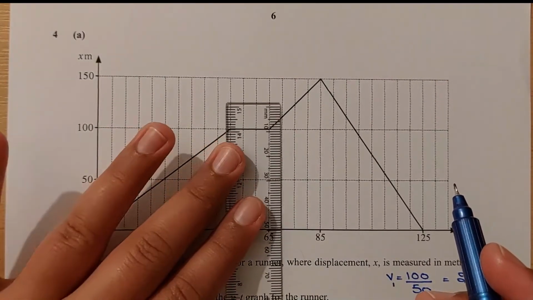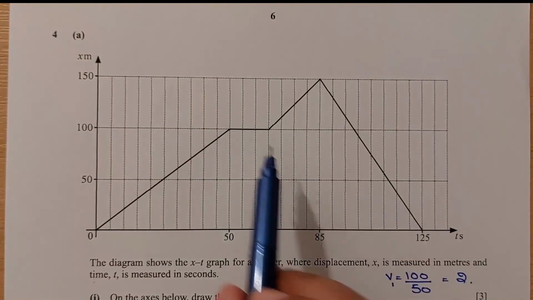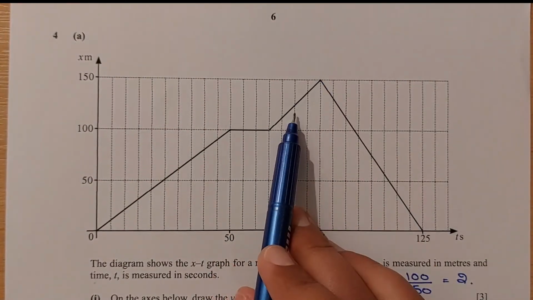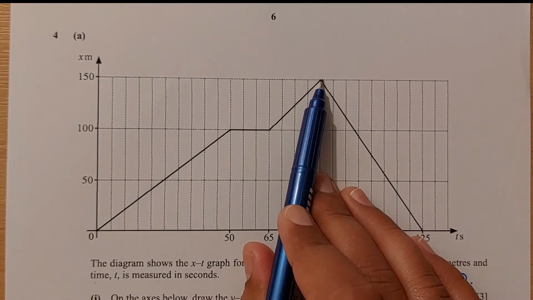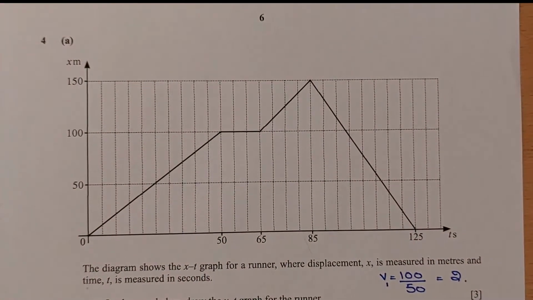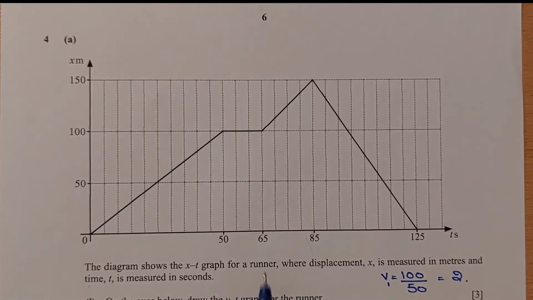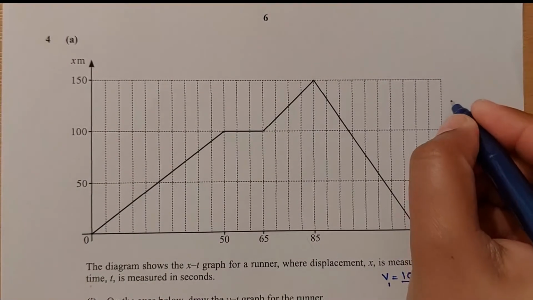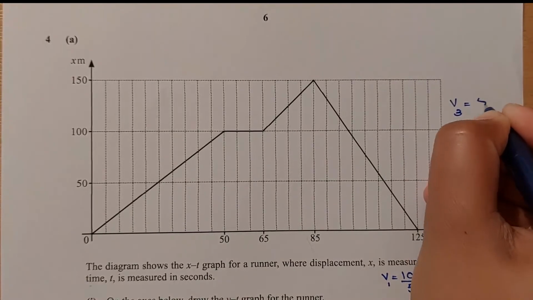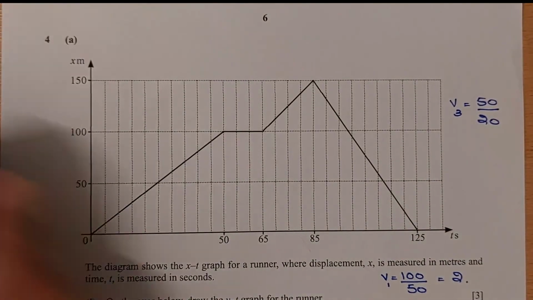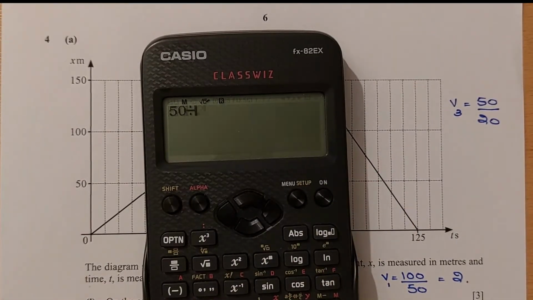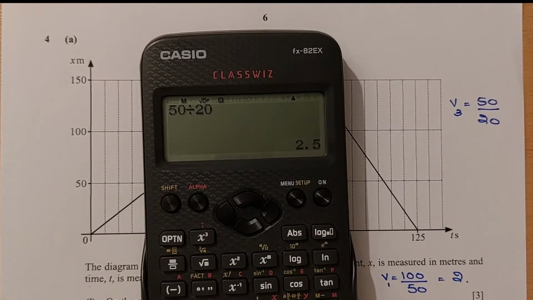Okay, now for the next part, between 65, let me check. This is 65 and this is 85. Yes, between 65 to 85, this is the third velocity, and it is from 100 to 150. So the displacement is 50 meters and the time is 20 seconds. So we can say V3 is 50 divided by 20, which is 2.5.